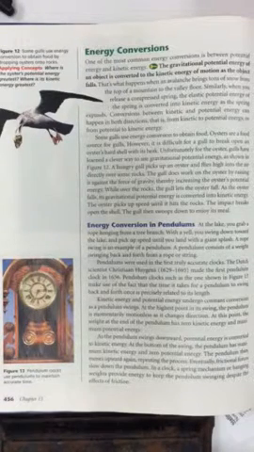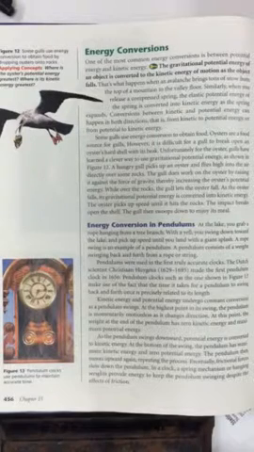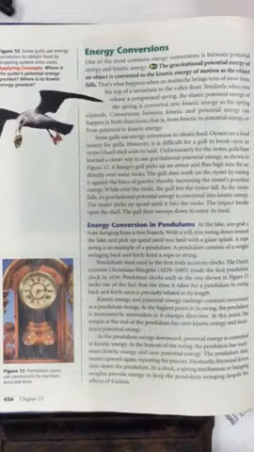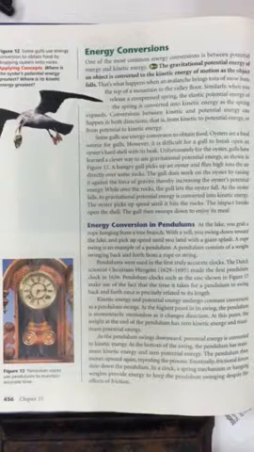Pendulums were used in the first truly accurate clocks. The Dutch scientist Christian Huygens made the first pendulum clock in 1656. Pendulum clocks, such as the one shown in Figure 13, make use of the fact that the time it takes for a pendulum to swing back and forth once is precisely related to its length.